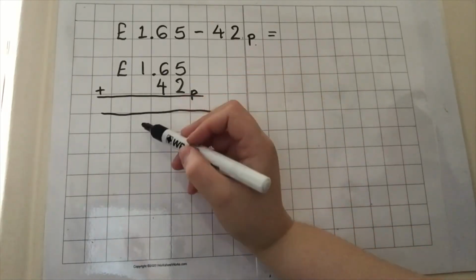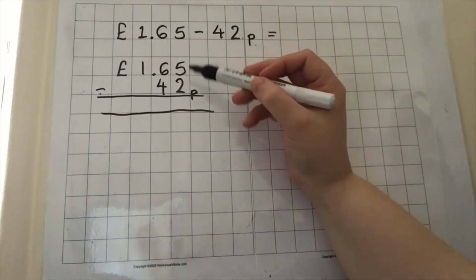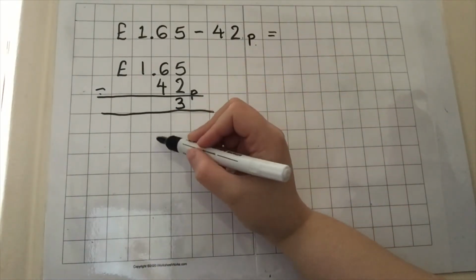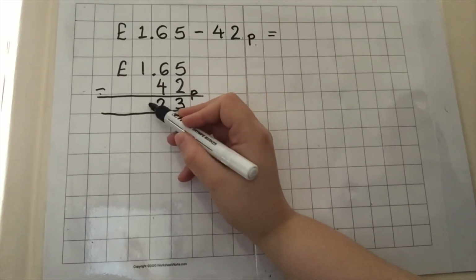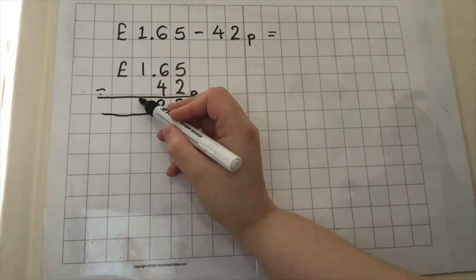And then we work it out. Oh, it's a takeaway. So 5 take away 2 gives us 3. 6 take away 4 gives us 2. 1 take away nothing gives us 1.